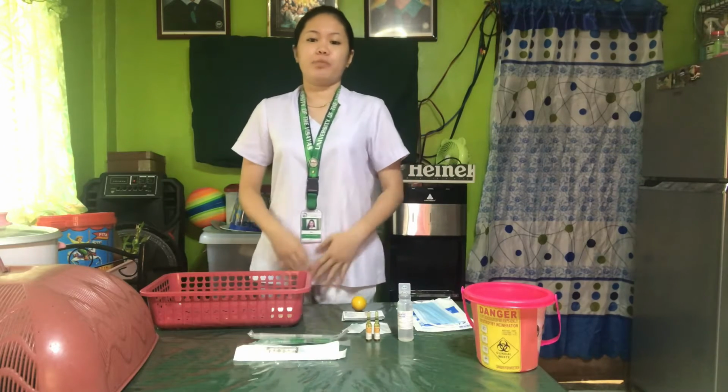So prior to carrying out the procedure, we have to prepare the things and equipment that we will be needing in parenteral medication administration. So I have gathered here the things that I will be needing in the following procedures.